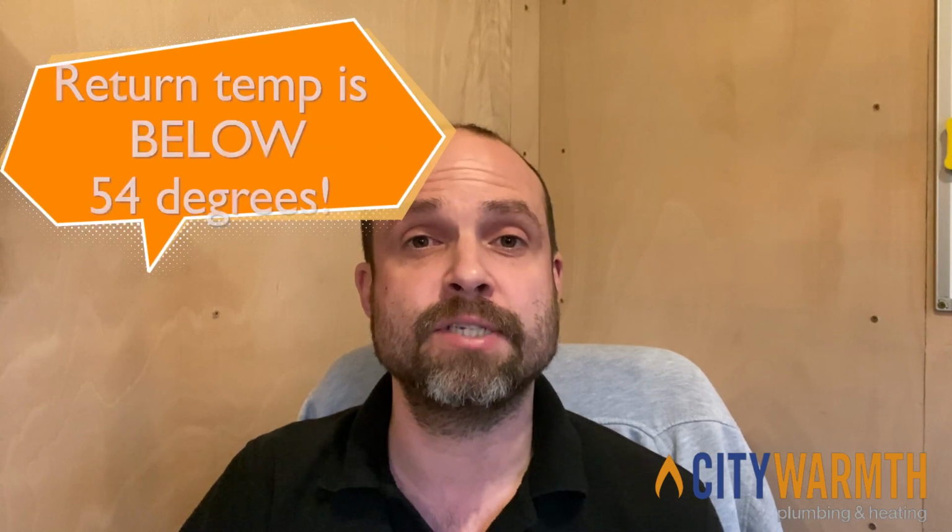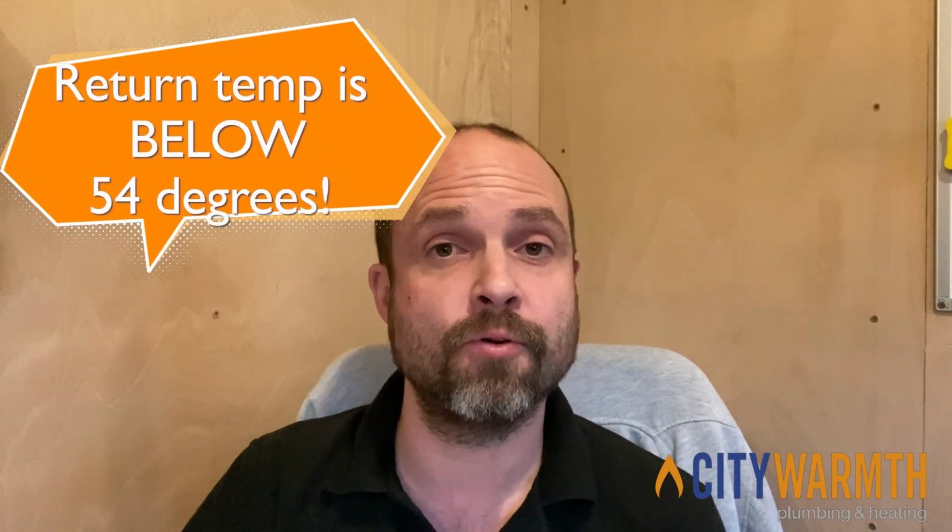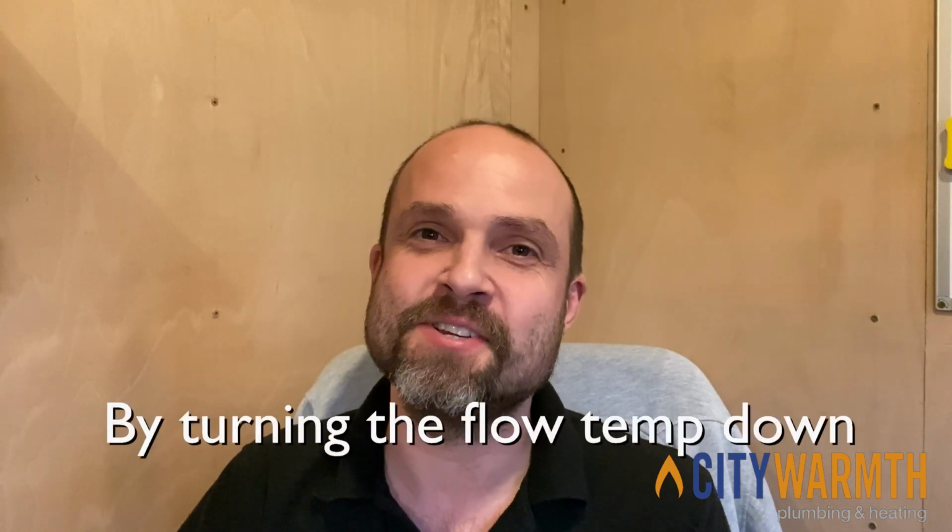But the savings only really appear when the boiler is in condensing mode, and your boiler won't condense unless the return temperature going to it is below 54 degrees. And the more we can get that number under 54 degrees, the more money we can save. Okay, so magic question. How do we get the return temperature under 54 degrees? By turning the flow temperature down.